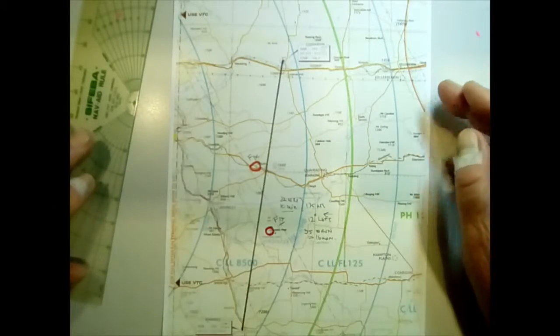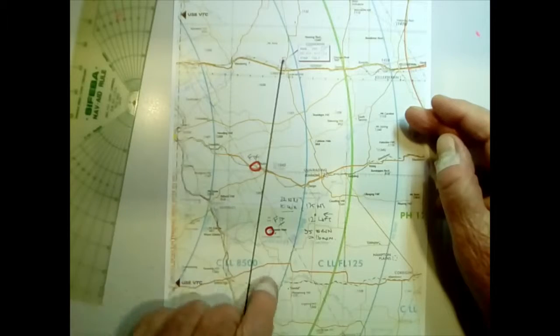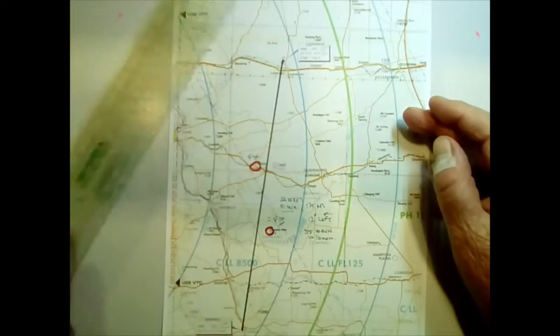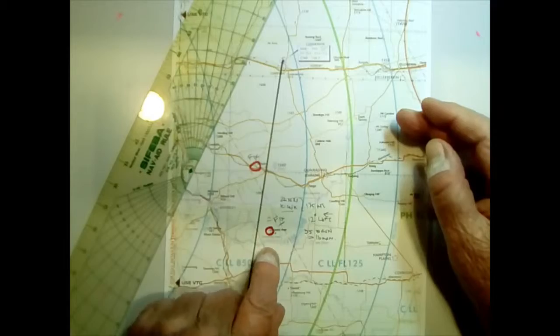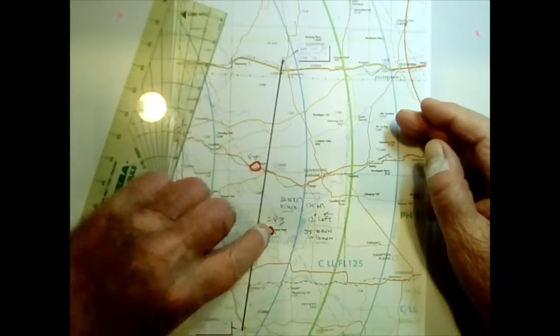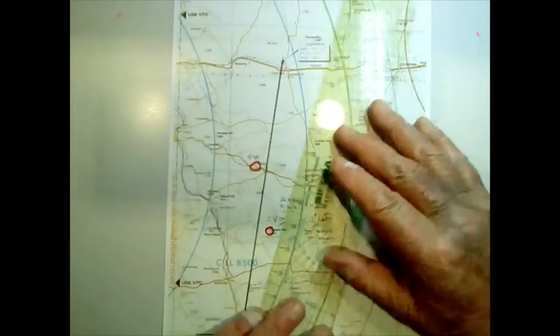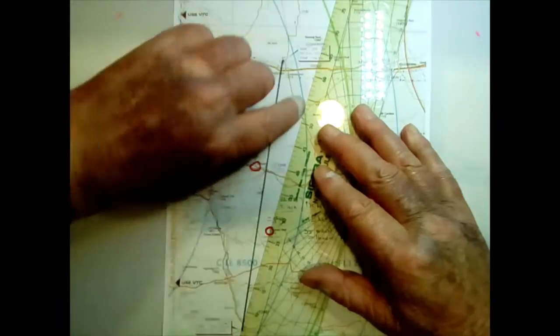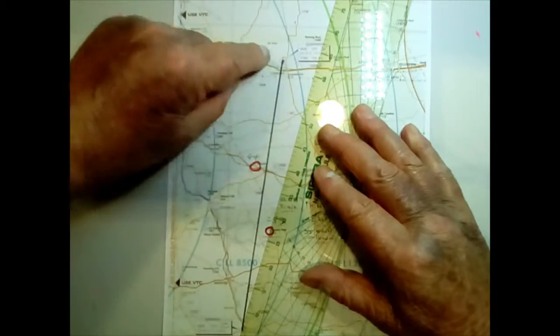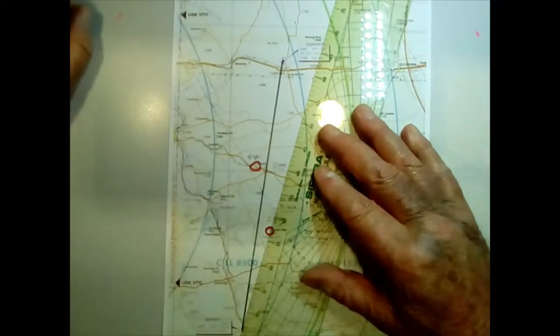We apply the protection to get a heading to fly that track. Away we go, and we find that we're over a place called Quadruban Peak. We're certainly to the right of track. So we've got to do something, otherwise if we don't do something, that's where we're going to end up. That will be the track made good, well away from our destination.